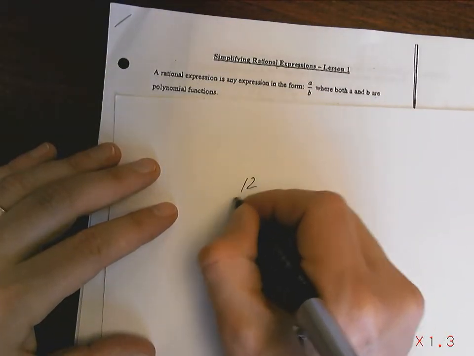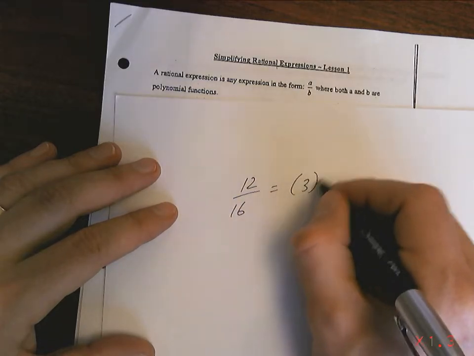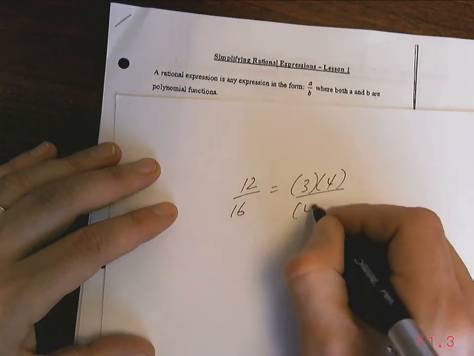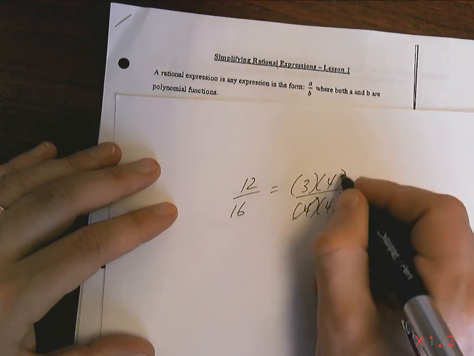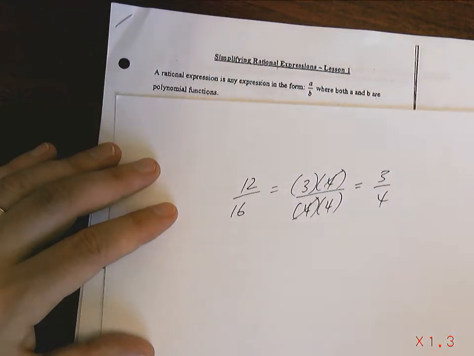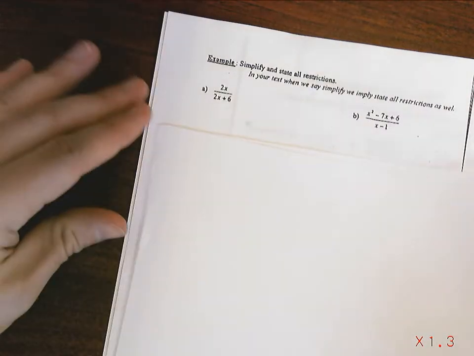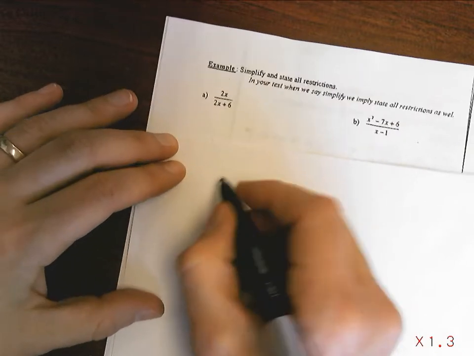If I have 12 over 16 and I want to reduce that, that would be 3 times 4 over 4 times 4, and it would be 3 over 4. That's reducing with fractions. However, we're going to reduce polynomial expressions. So here we are. You need these examples before you can do your homework. So let's take a look.